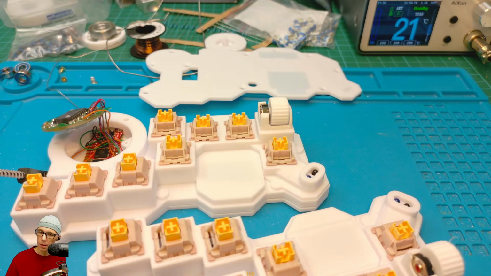Okay, maybe it just got blocked on one of the encoders.